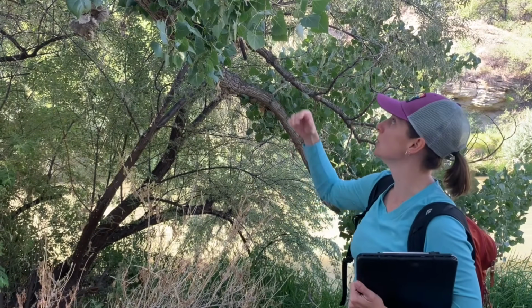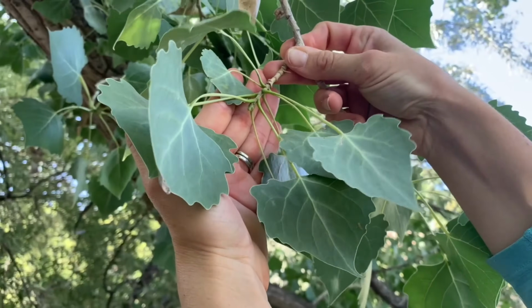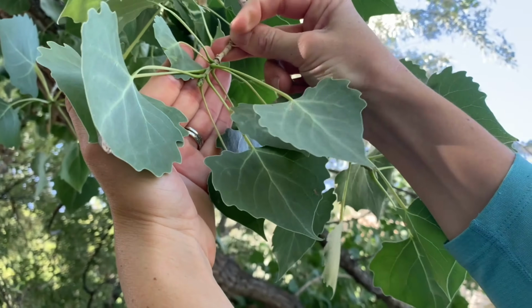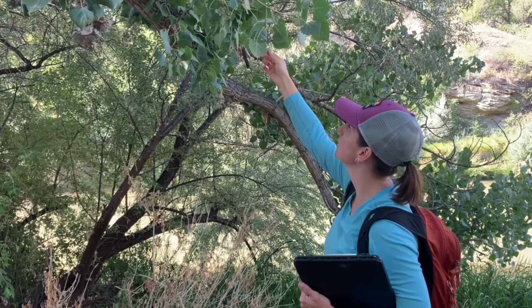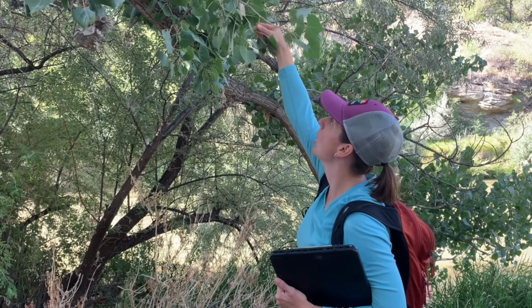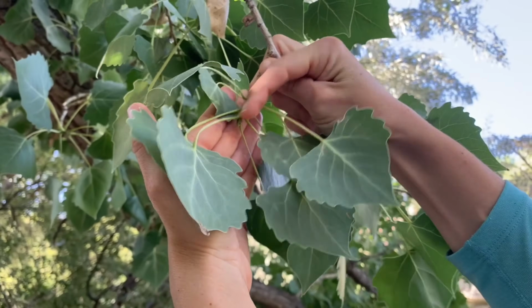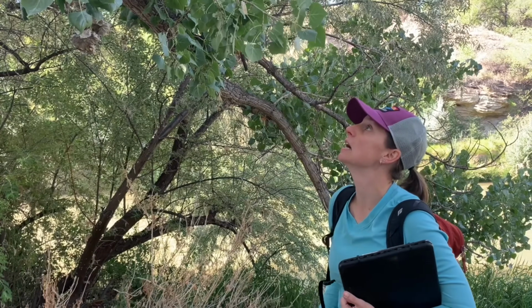Some other key characteristics of our cottonwood tree, besides being one of the largest, is that they have really unique, simple leaves. They look pretty similar actually to aspen trees because they're closely related. And what you'll notice is that the leaves coming off the stem are in fact alternate. So that's another key feature of these plants.